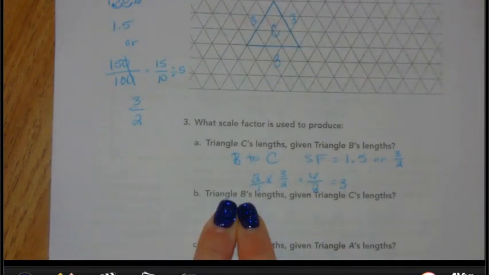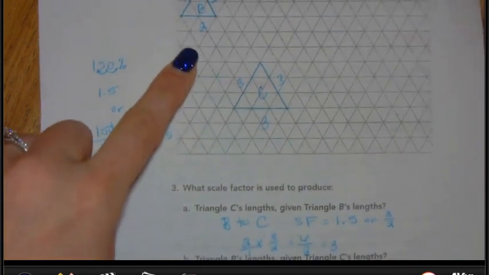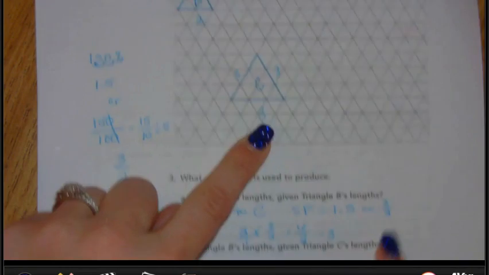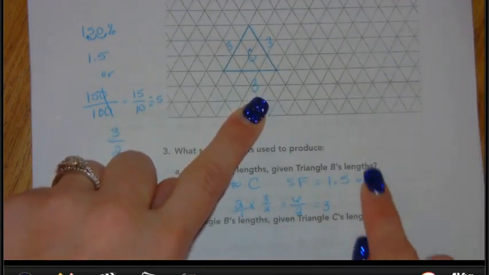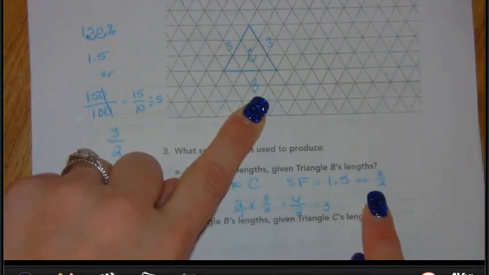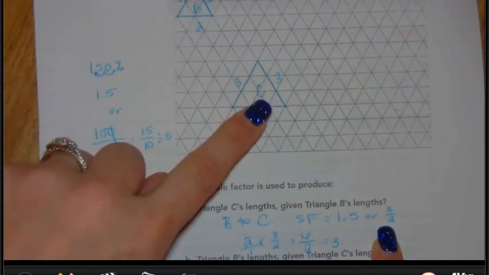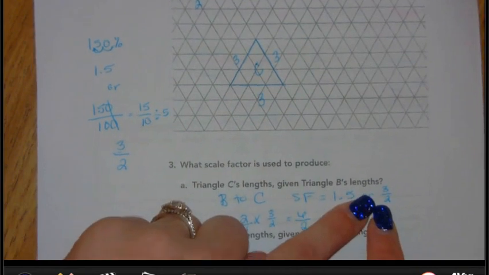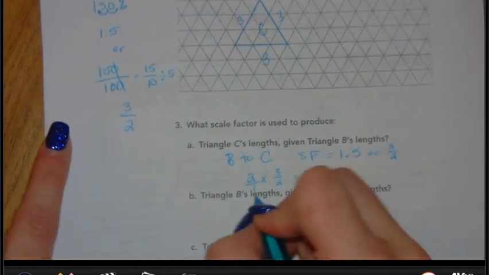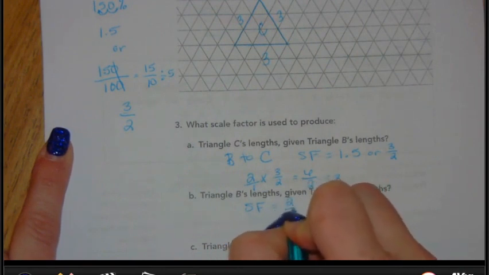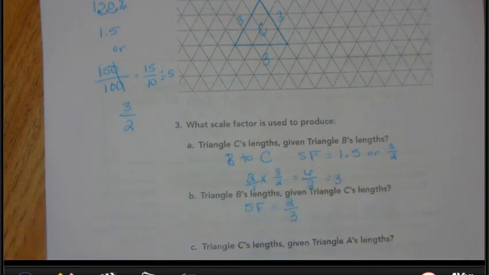All right. Triangle B's length given triangle C's length. Okay, so I went from 2 to 3. So I went from small to big, and my ratio or my scale factor was 3 to 2. Now I'm going to go from here to here. So I'm going to take the reciprocal of what my scale factor was. And so my new scale factor is going to be 2 over 3.